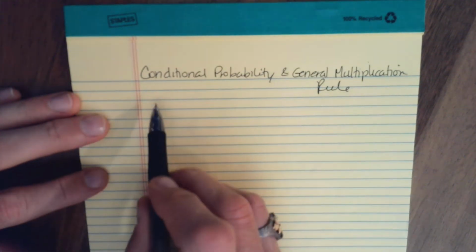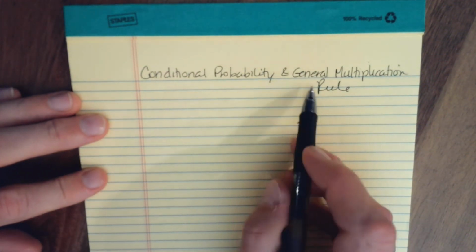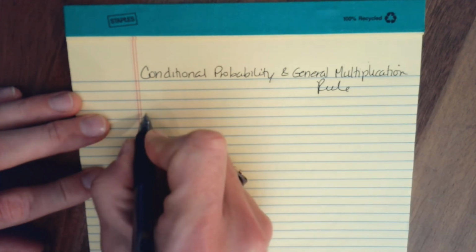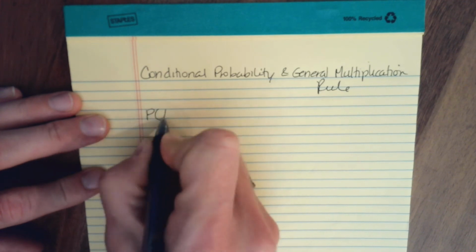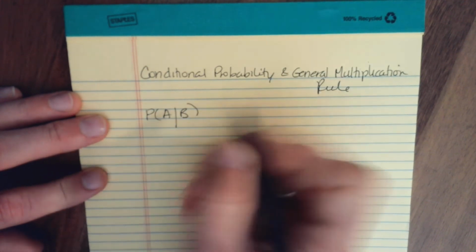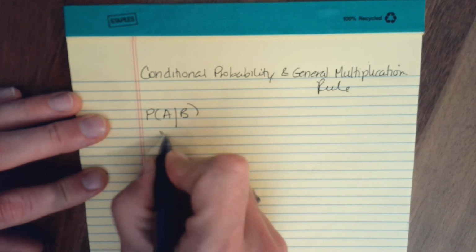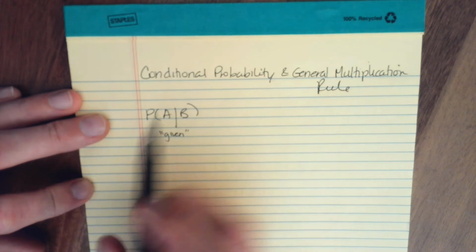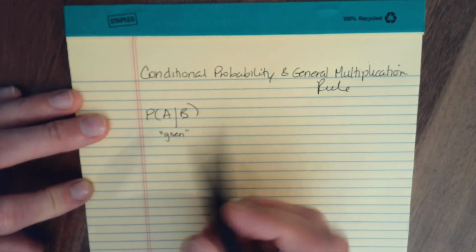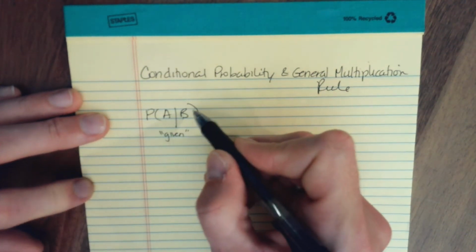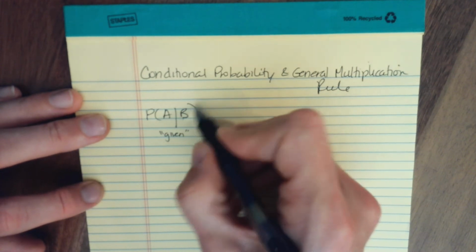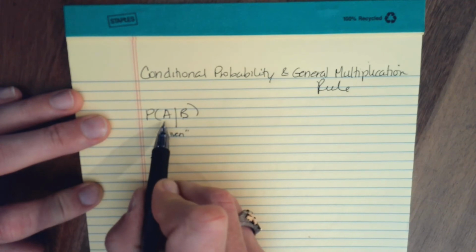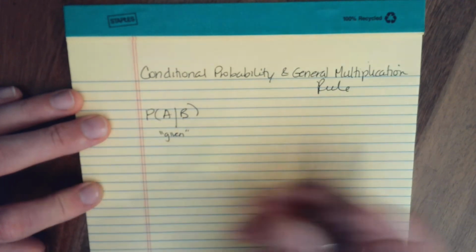All right, in this video we'll talk about conditional probability and the general multiplication rule. So for conditional probability, we use the notation A given B. This bar down the middle means given. The way that we understand this is, when I say A given B, I mean that B has definitely happened, so there's no chance involved with this. And so knowing that B has happened, what is the probability that A will happen?